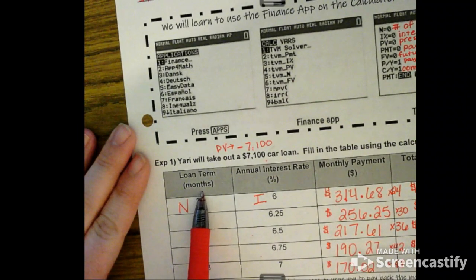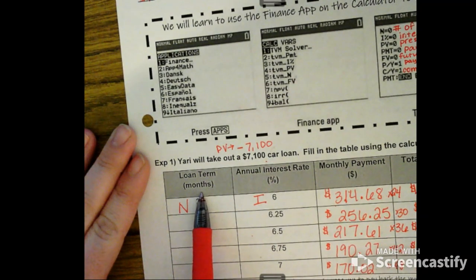Guys, I'm not going to feel sorry for y'all that have no idea how to do this tomorrow because you're too busy messing around. Quit.